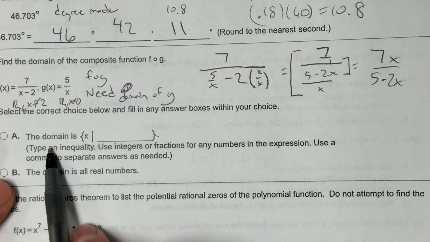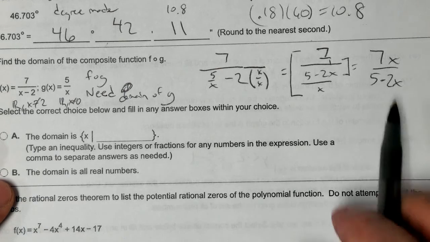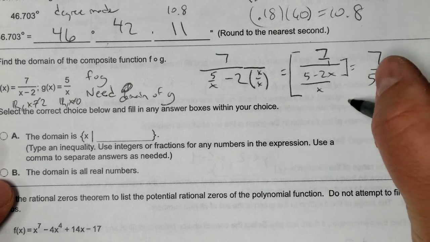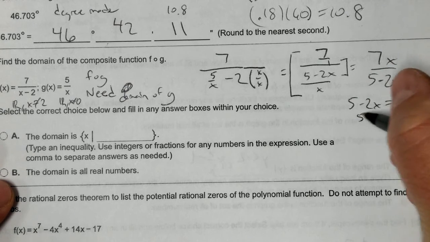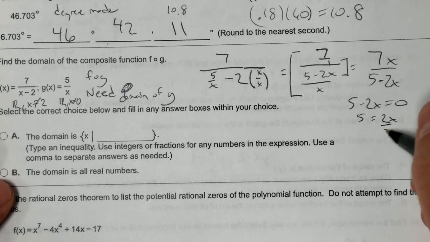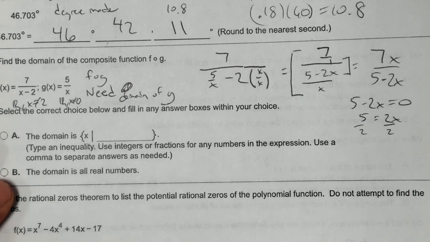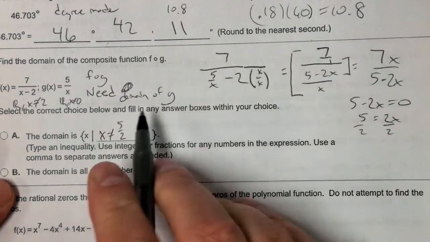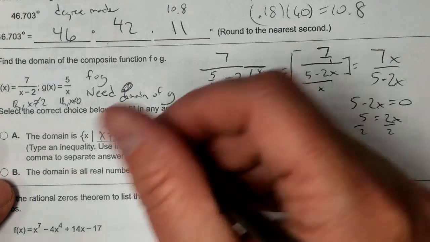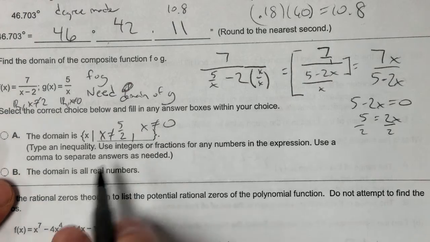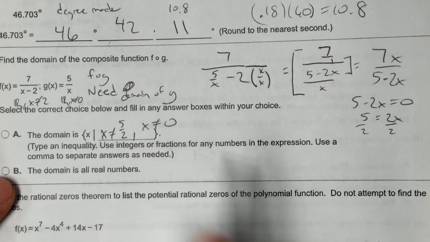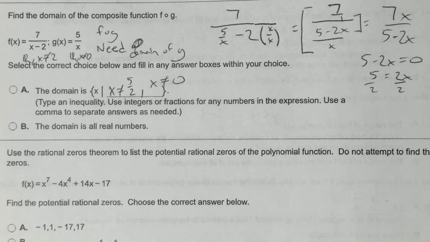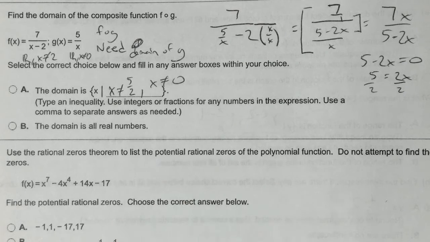They just want the domain. So we need to set our denominator equal to 0. Get 5 equal 2x, and then divide by 2, so you get 5 halves. So the domain would be everything except for 5 halves, as well as the domain of G, which in this case is 0. So make sure you put x not 5 halves and x not 0. Does it matter which one goes first? No. Good question. So x not 5 halves and x not 0.